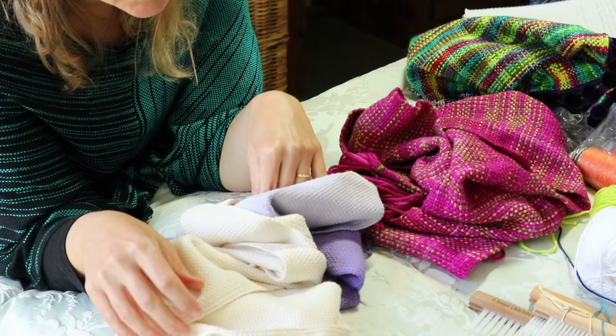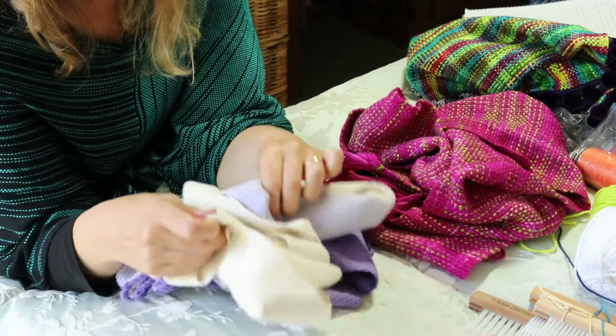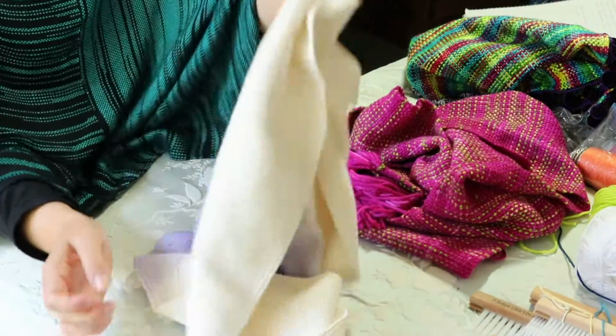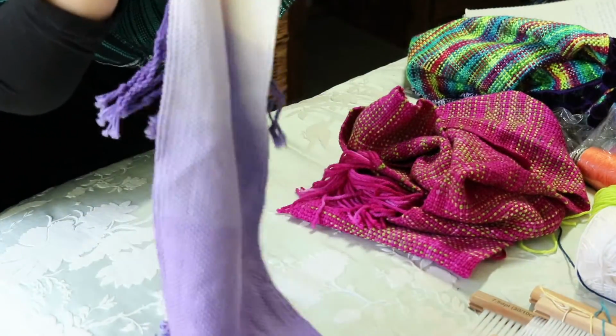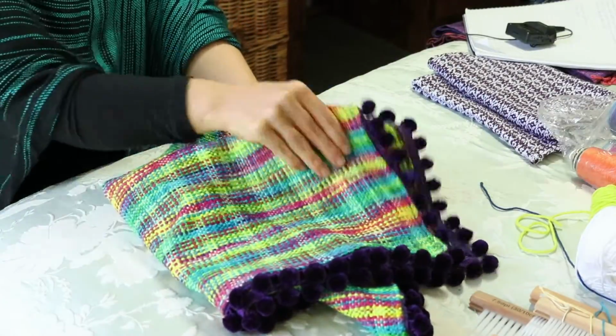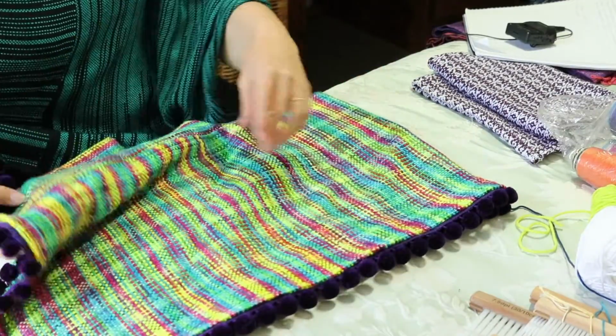But yeah, it was too stiff for this scarf, and as a consequence, I don't wear it, which is a shame because it's quite pretty. While we're on the topic of hand-dyed wool, I just wanted to show you this one quickly.